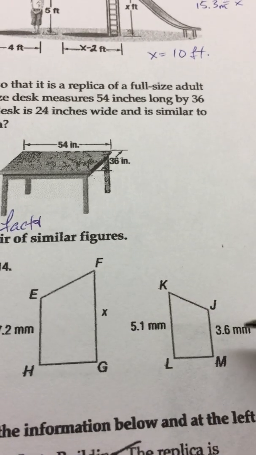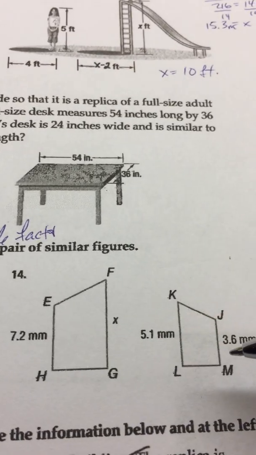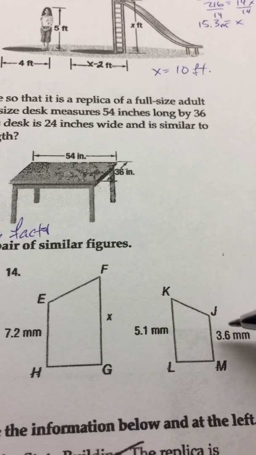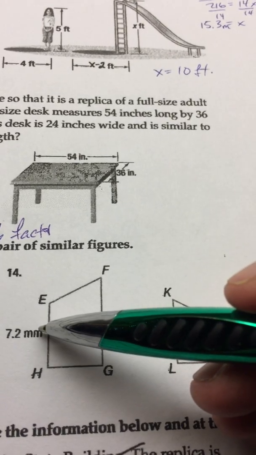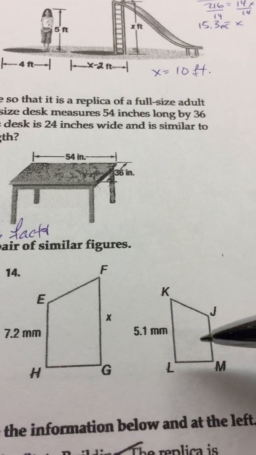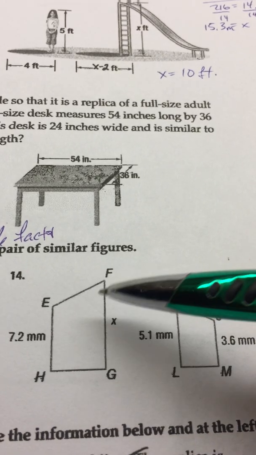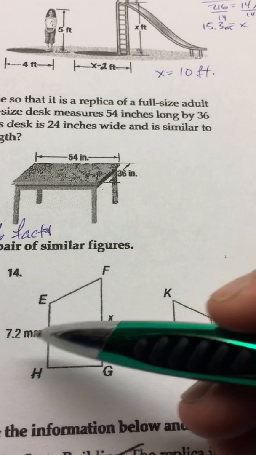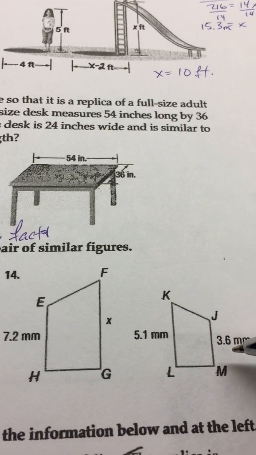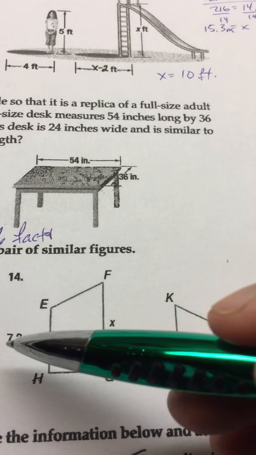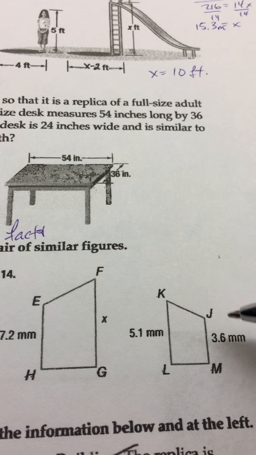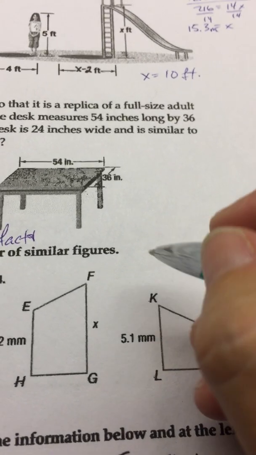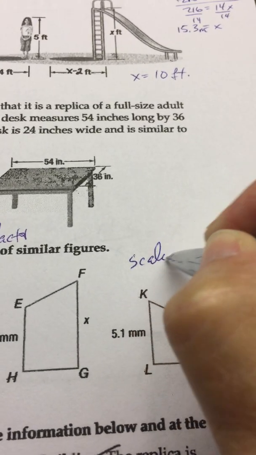Do I have numbers on both these short sides? Yes. So could I find the scale factor? Yes. 3.6 times some number will give me 7.2. And then all the sides over here times that same scale factor will give you their corresponding sides on the big one. So to find this missing scale factor, I could do 7.2 divided by 3.6 and see what I'm multiplying by. If you do 7.2 divided by 3.6, you get a scale factor of 2. Oh, this was an easy one. Scale factor.